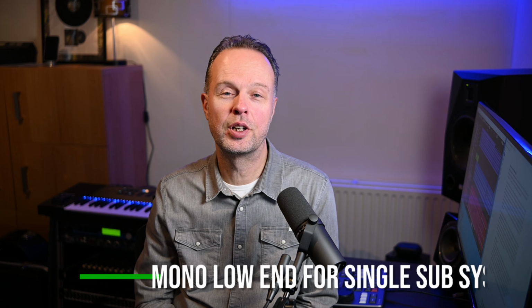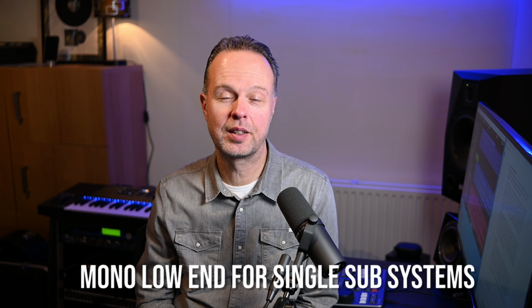And another reason why it might be a good idea to narrow your low end is because a lot of systems will not actually reproduce the low end in stereo. For example, systems at a club usually mono the sub to get a more consistent listening experience, sometimes even the whole frequency spectrum. But also home entertainment systems with a single subwoofer may mono your low end. For example, the 2.1, 5.1 or even a Dolby Atmos system may make all the low end mono for that single subwoofer. So if they do that anyway, why then not take control of it in the mix yourself?